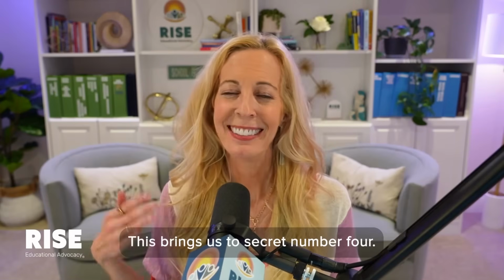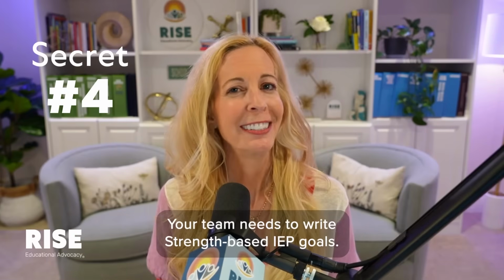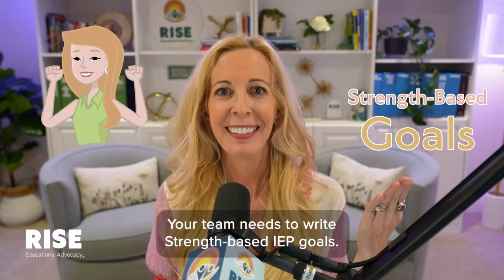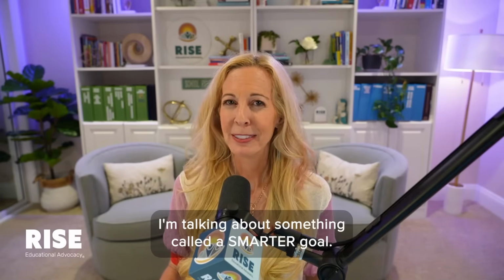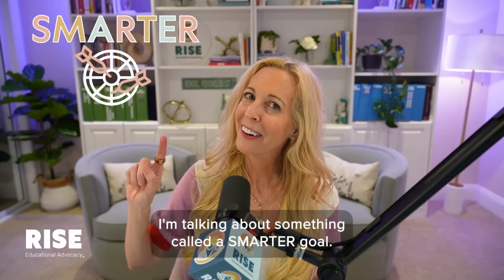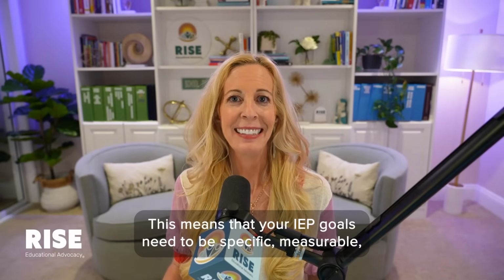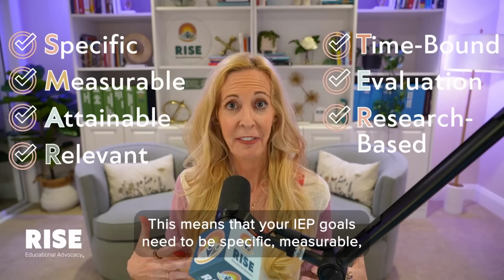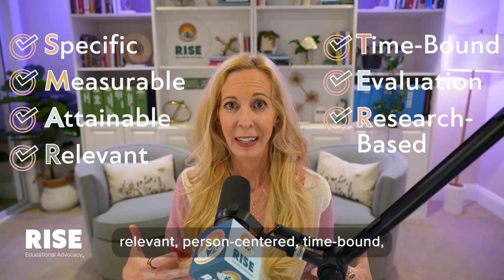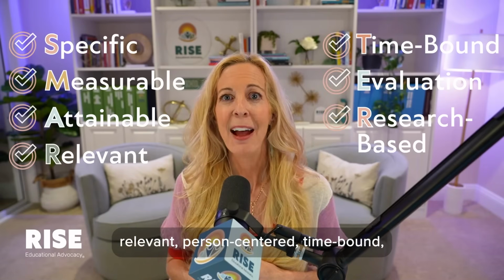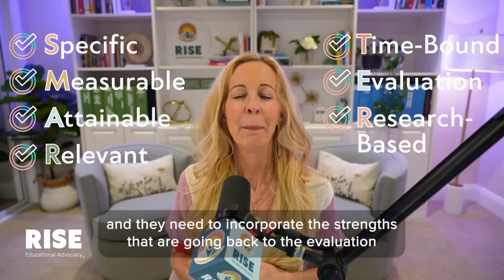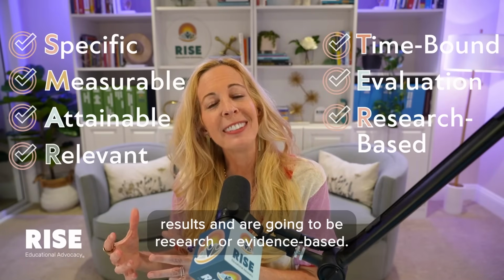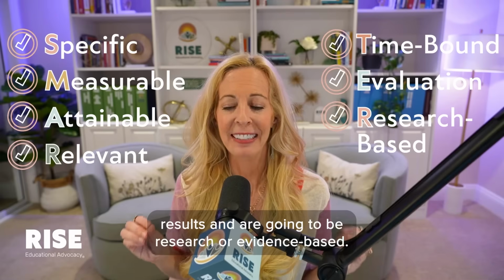This brings us to secret number 4. Your team needs to write strength-based IEP goals. What am I talking about? I'm talking about something called a SMARTER goal. This means that your IEP goals need to be specific, measurable, relevant, person-centered, time-bound, and they need to incorporate the strengths that are going back to the evaluation results and are going to be research or evidence-based.